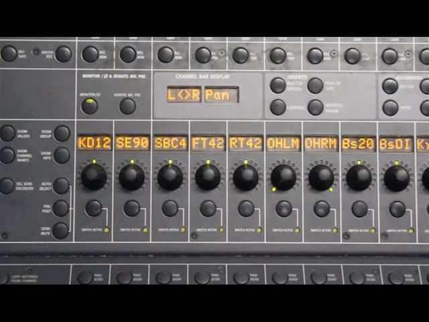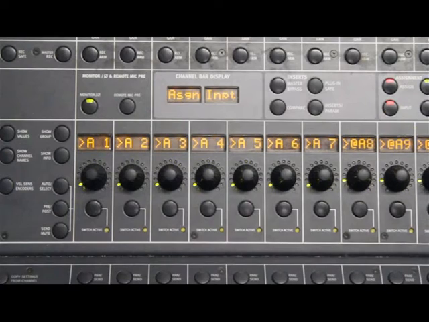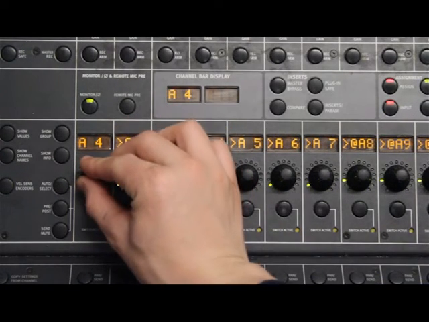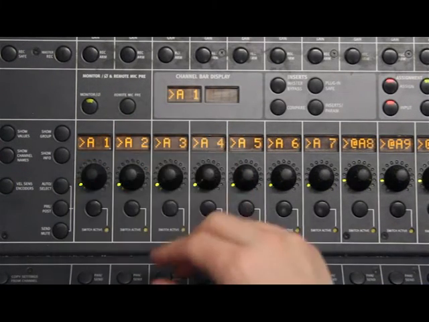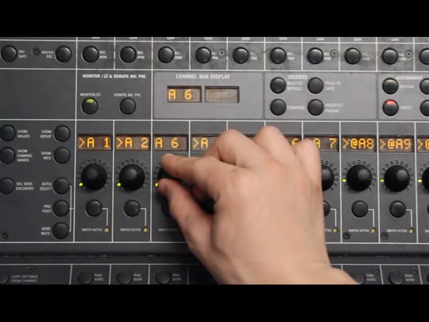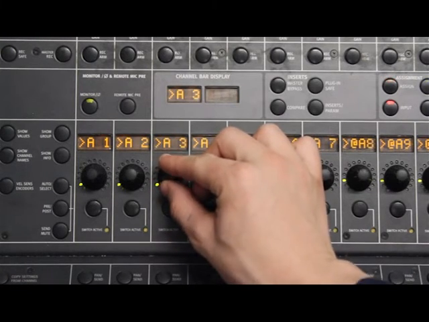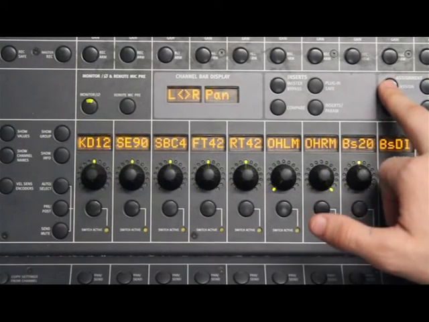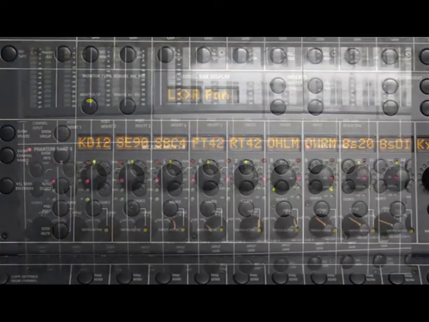In order to record into the Control 24, the inputs for each channel must be configured. To do this, select Assign and then Input. The scribble strip will then show the inputs for each channel. Use the data encoders to select the channel that you need. Once all the inputs are correctly configured, press the Assign button again to leave the Inputs menu.